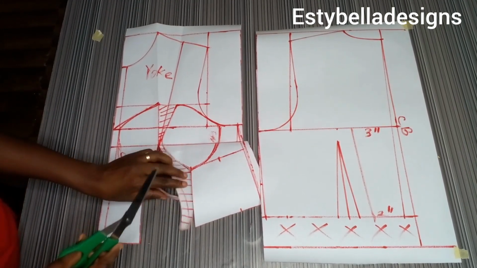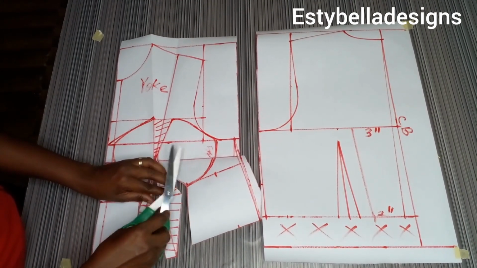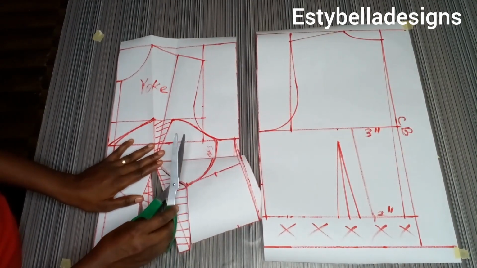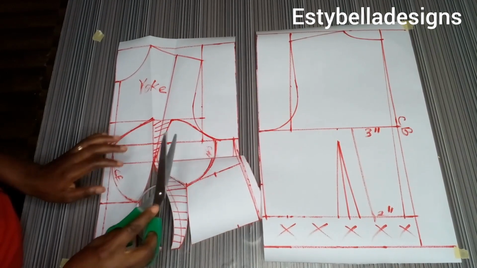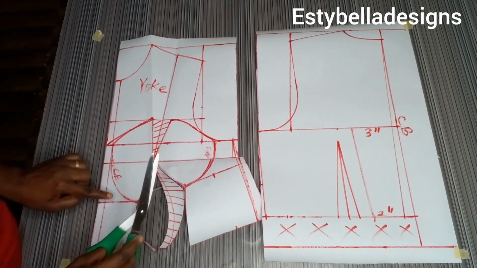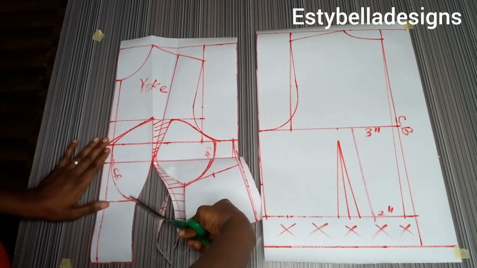So look at what I'm doing. This is the part that we cut from the under bust. I just want to leave this part so that you'll be seeing what I'm cutting, so that you will not get confused. This part was cut from this part. So now I want to cut my cup. So look at me, I'm cutting my cup now.